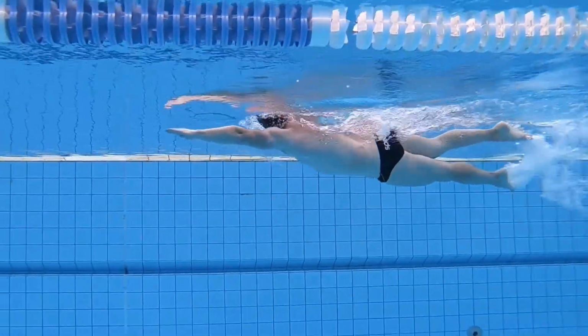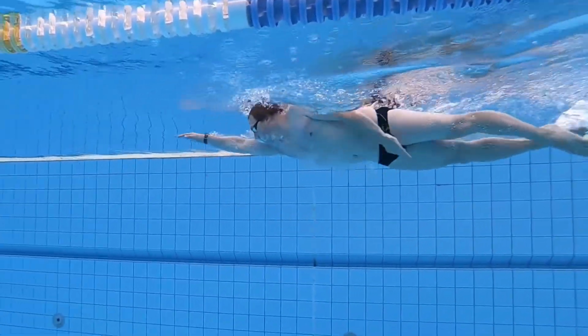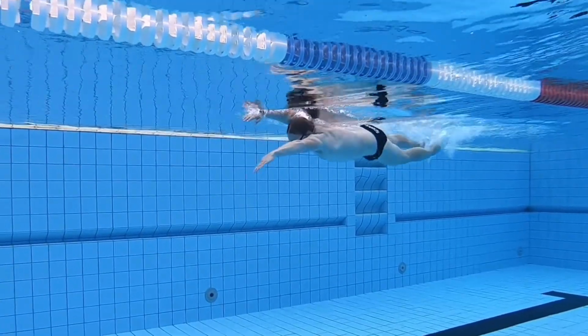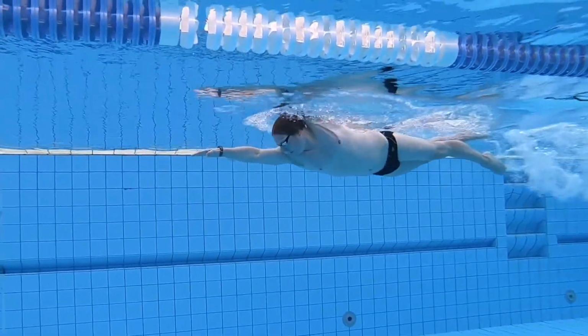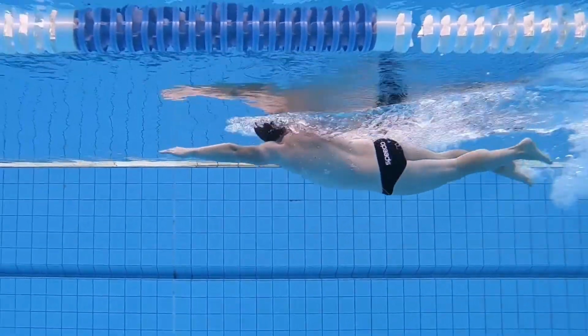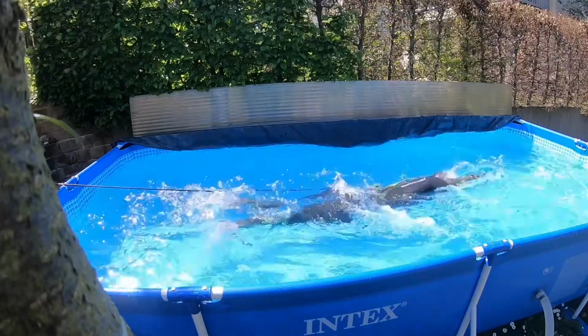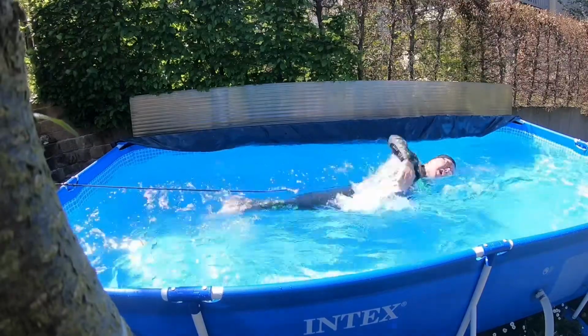And I do the same thing with my right arm. What also happens is that I rotate my shoulders with that movement. Constant rotation. This can also be well practiced on land. Let's look at how it looks above the water.